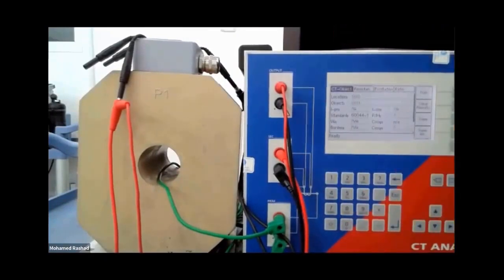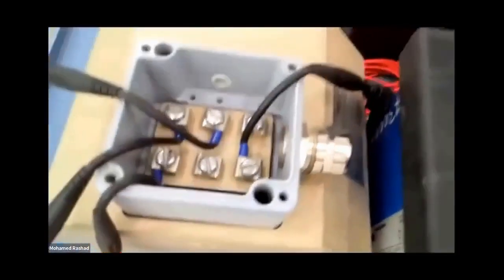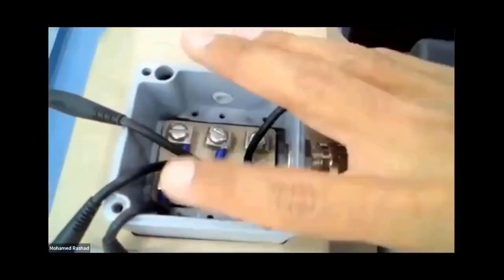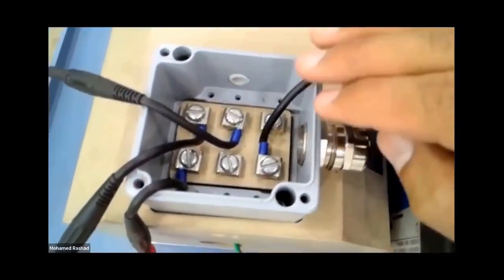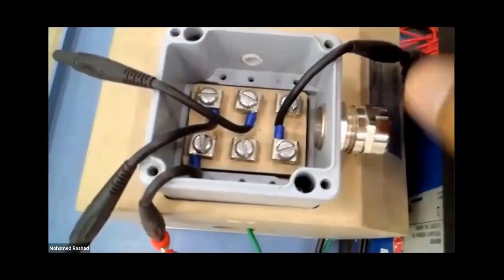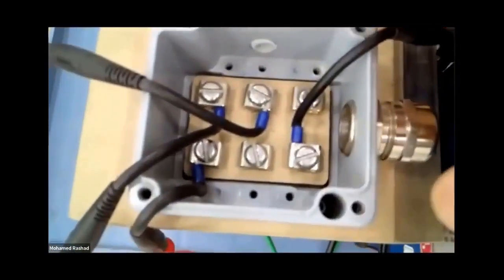Very good. Now, if I come here, guys, I'm not sure if it's visible to you. Here it is. This is what we call the terminal box of the current transformer. As you can see, there are 3 terminals here, and here there are 3, and here there are 3 terminals.